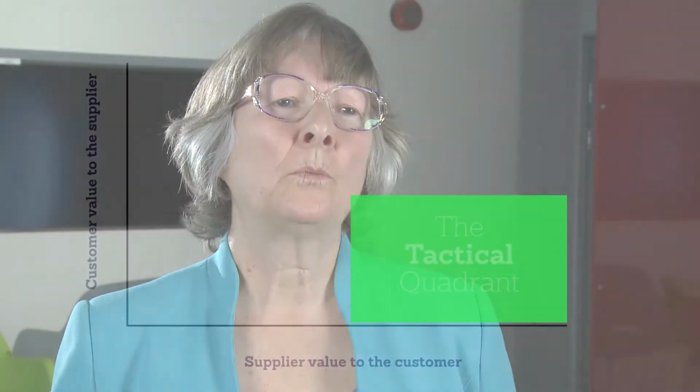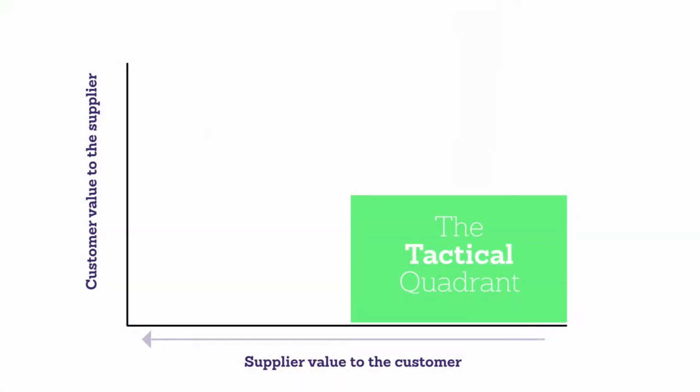The next box on the quadrant I want to talk about is where we also have alignment. This is where the customers are less attractive to us as a supplier and we are less attractive to the customer. Now, some textbooks might say, well, why would you do business under those circumstances? Well, there are lots of good reasons for having some tactical business in your customer portfolio, and we'll look at those in more detail later.